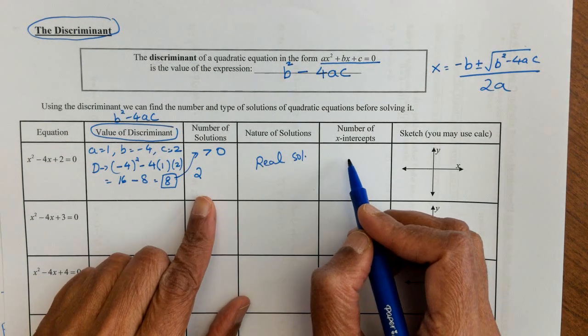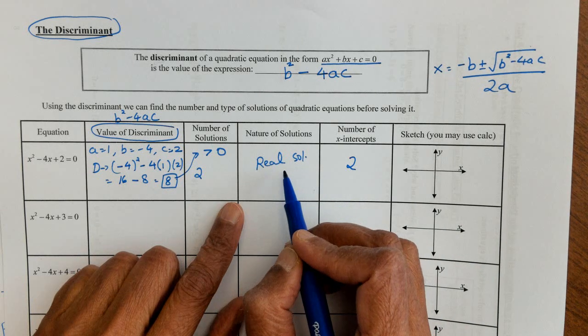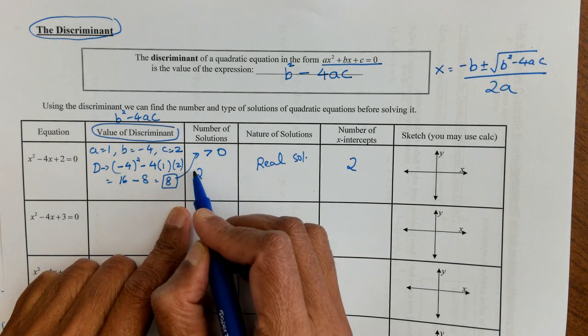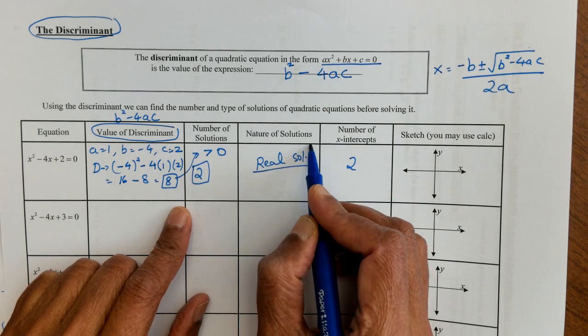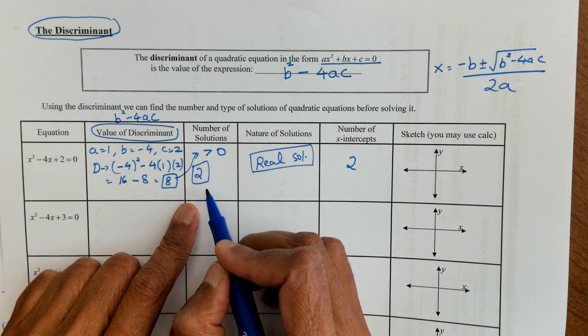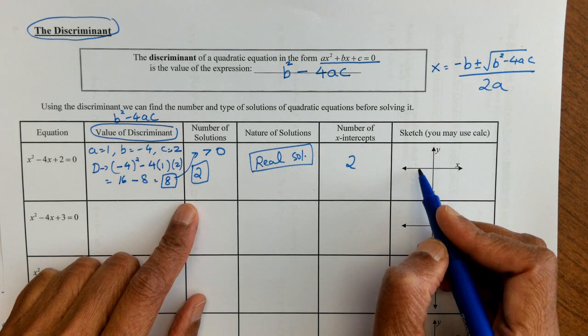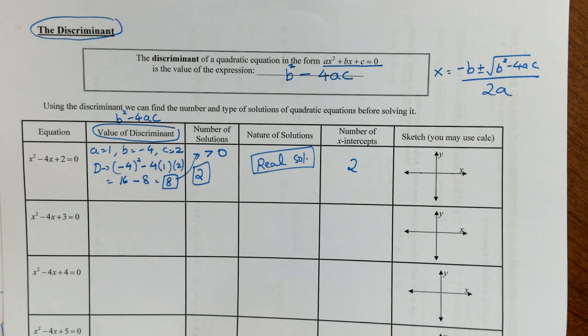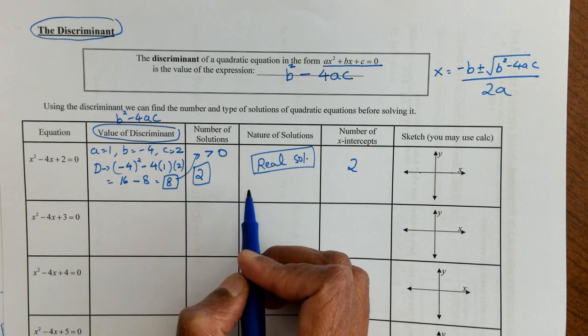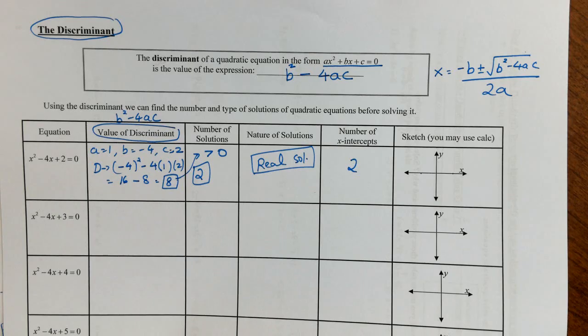Therefore, the number of x-intercepts is going to be 2, because real solutions mean they hit the x-axis at 2 spots. So this is greater than 0, number of solutions is 2, and they are real solutions. And the number of x-intercepts is the same as this for real solutions. But let's go ahead and actually solve this equation to see if this is true. Is it true that I get two real solutions? So let's go ahead and solve this.